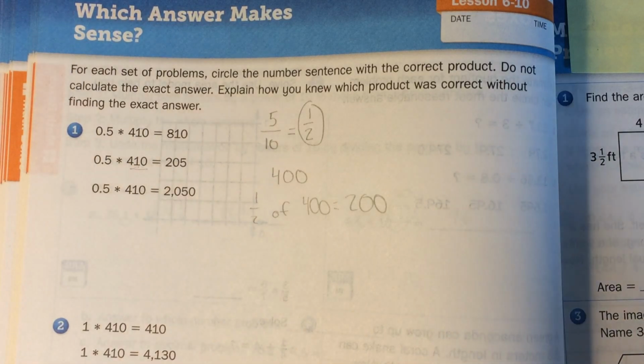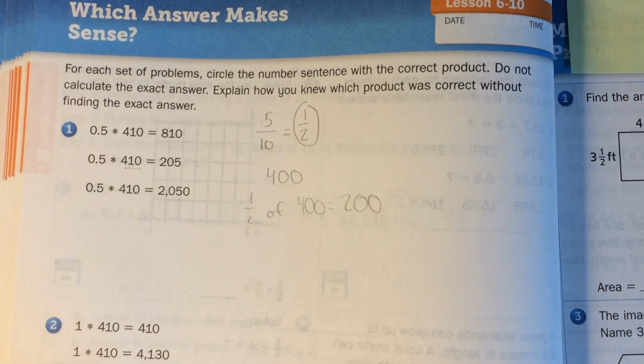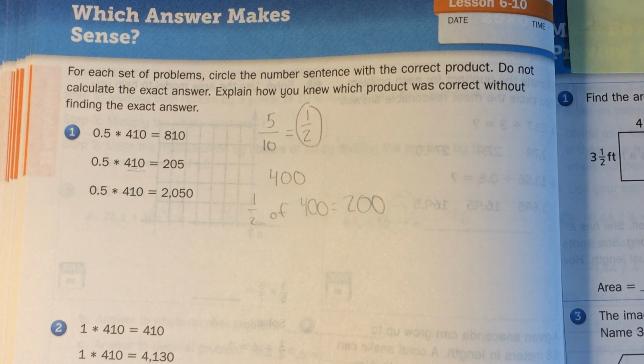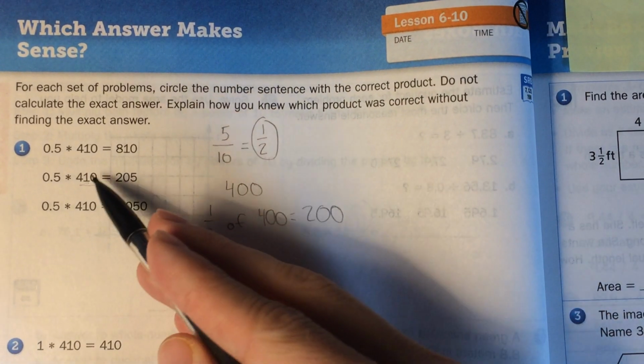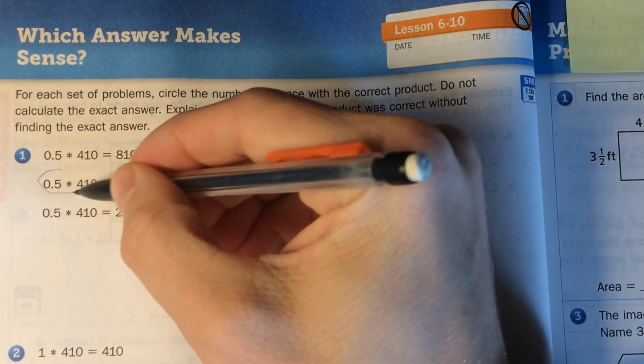If there's 410 pieces of pizza, and you took half of those pieces, someone snuck in and said, I'll take half of these, is that going to possibly mean you end up with 2,050 pieces of pizza in your possession? That wouldn't make sense. There wasn't even that many to begin with. So really, the only choice here, if you take half of 410, it's going to be this guy.